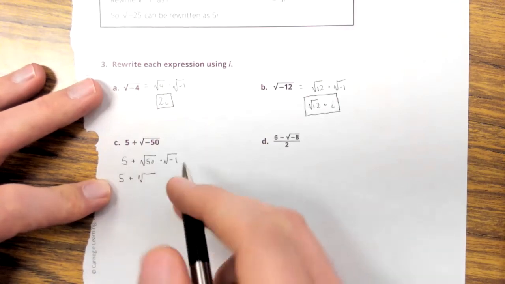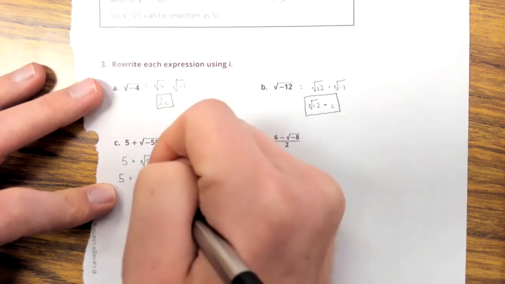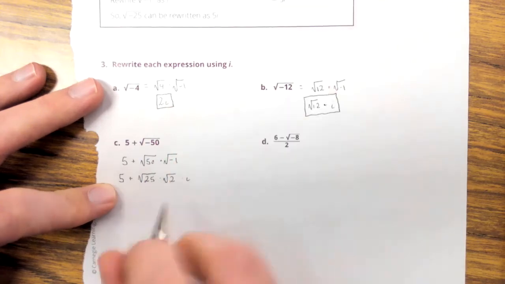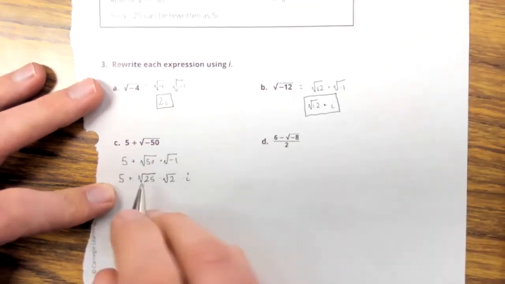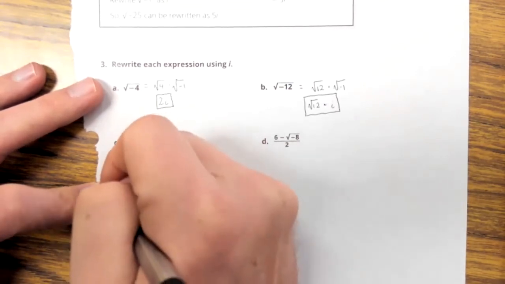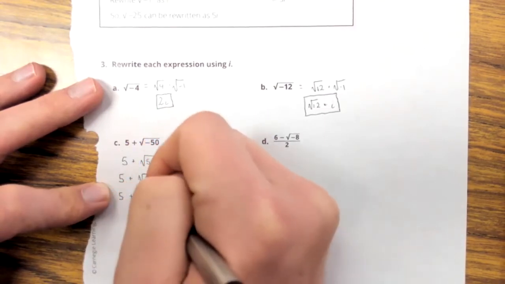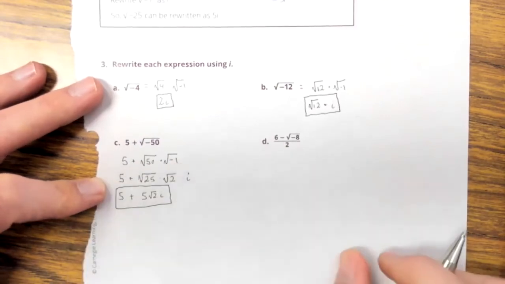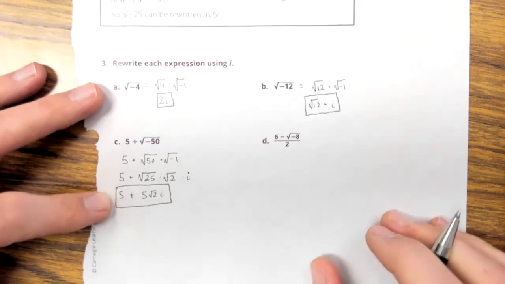Square root of 50 is the same thing as the square root of 25 times the square root of 2. And then again, the square root of -1 is i. That's literally what it means. The square root of 25 is 5. So we'll have 5 plus 5 times the square root of 2 times i. Kind of a goofy looking complex number, but that is how you would rewrite it.